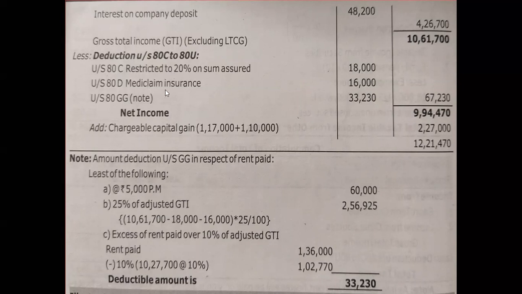Next is paying the medical insurance premium for his father. So 80D, up to 16,000. Since they have not given the information regarding the age, up to 25,000 you can claim the exemption. So 16,000 or 25,000 maximum amount, whichever is less, 16,000 will be the deduction amount.